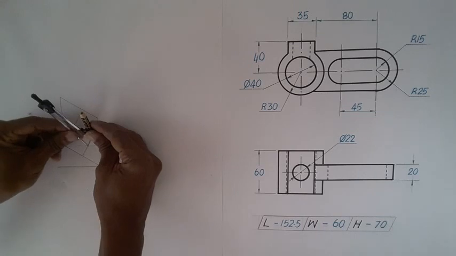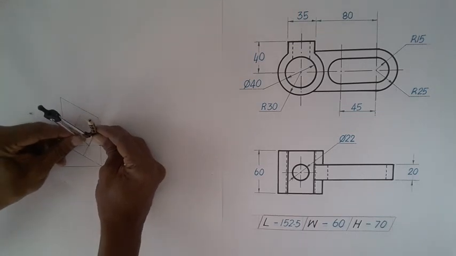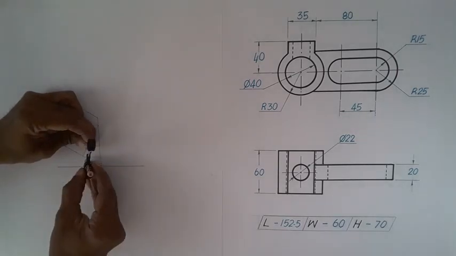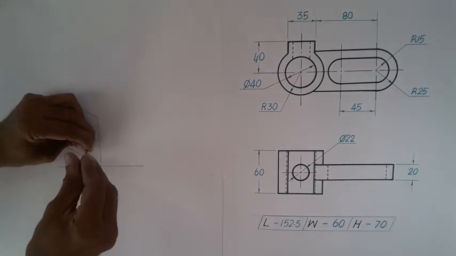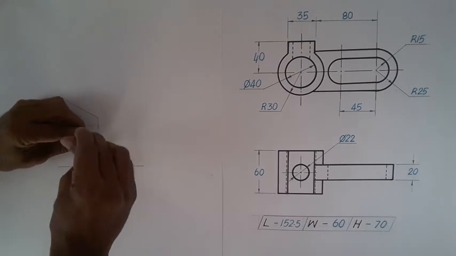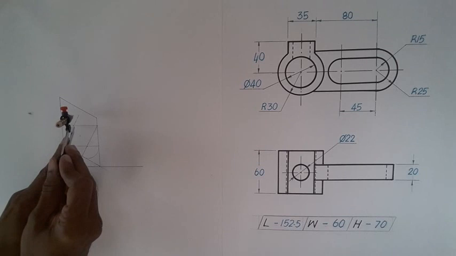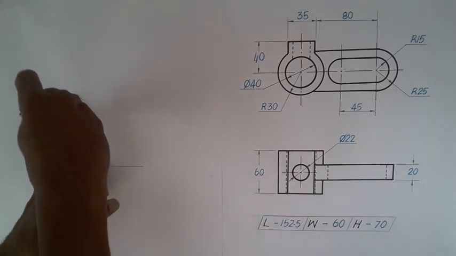I go to center 1 and measure this existing radius and complete the portion of the arc. The same radius can be used to draw the other arc also.